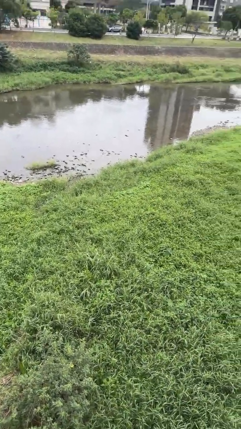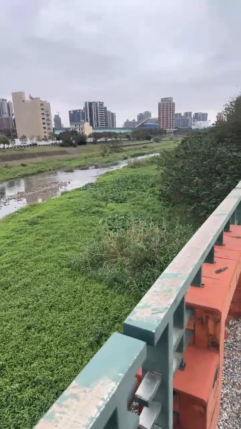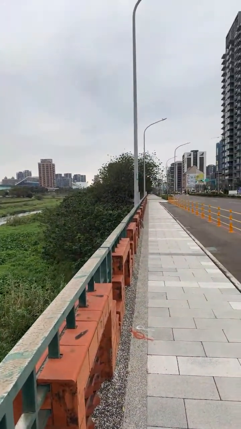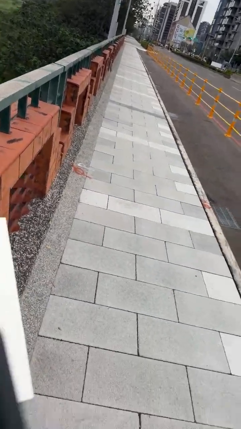Sometimes egrets are flying, catching fish. So, I think it's just a nice view to talk about some tips of composition.